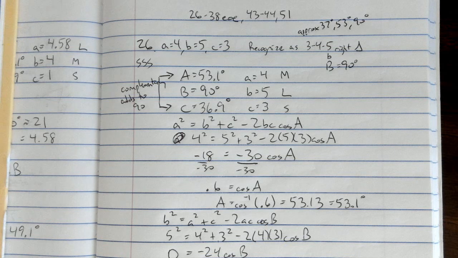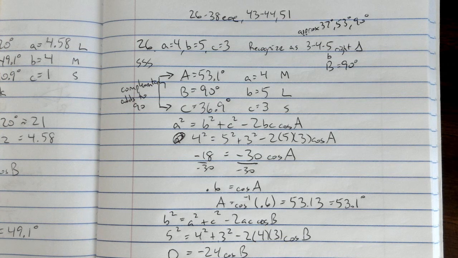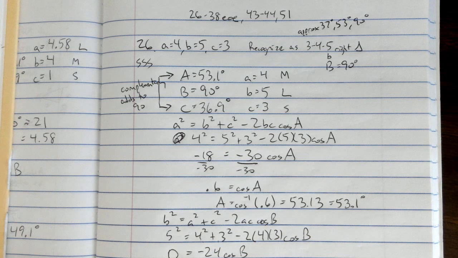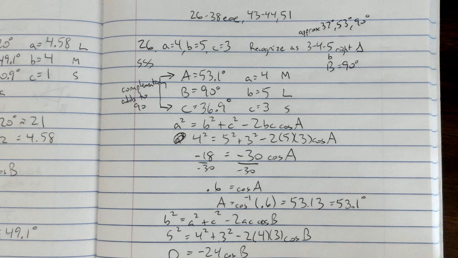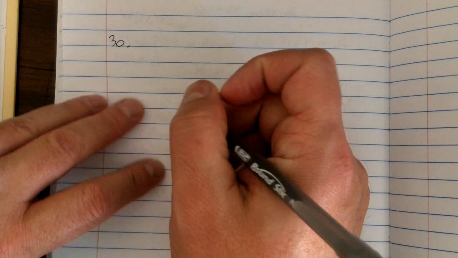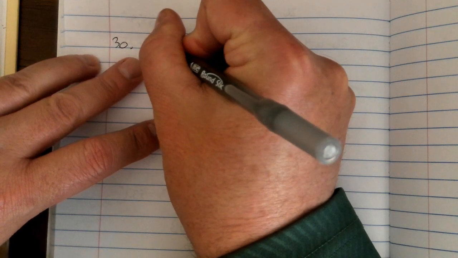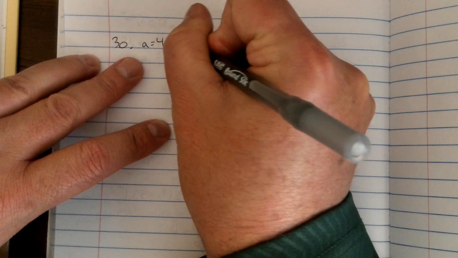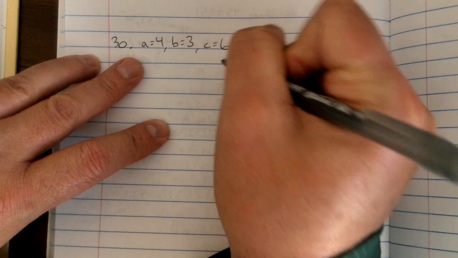Now let's go to 30. So number 30. This one you have A equal 4, B equal 3, and C equals 6.